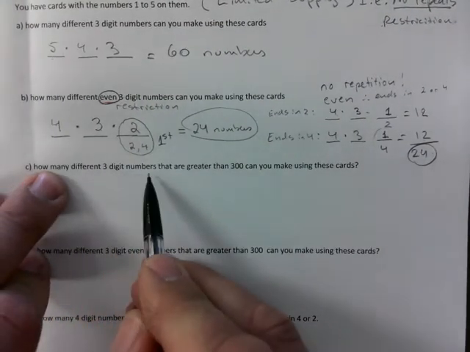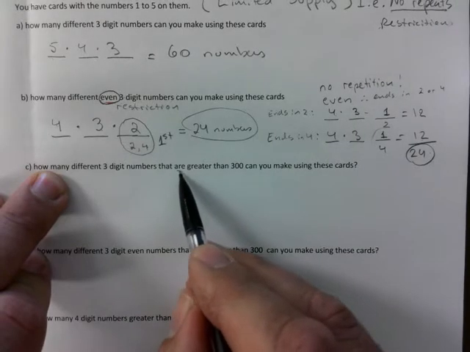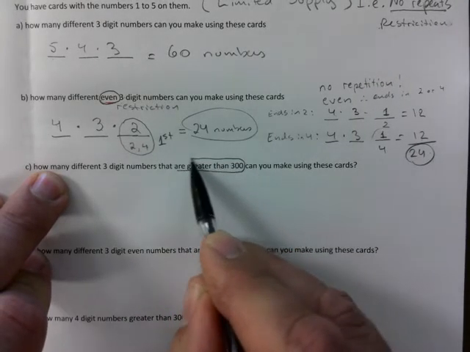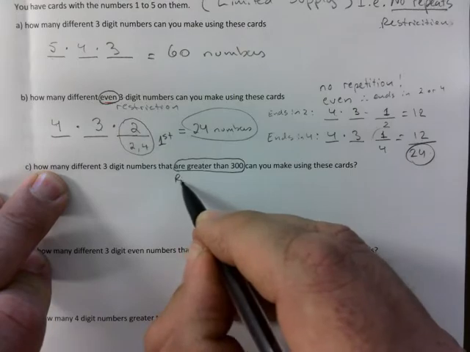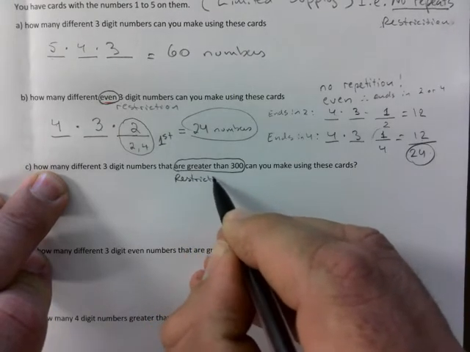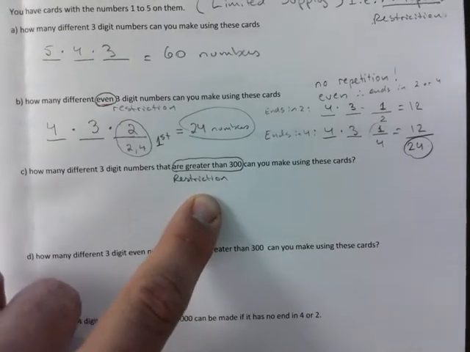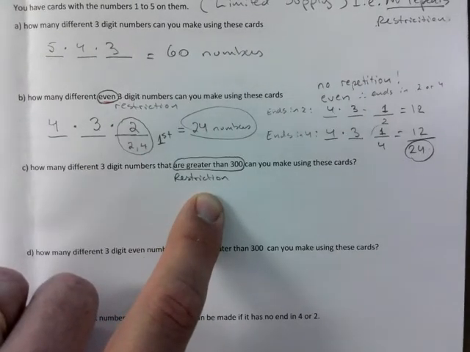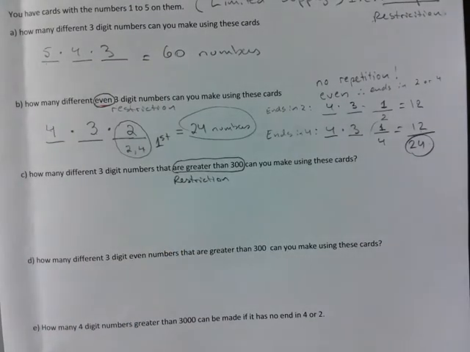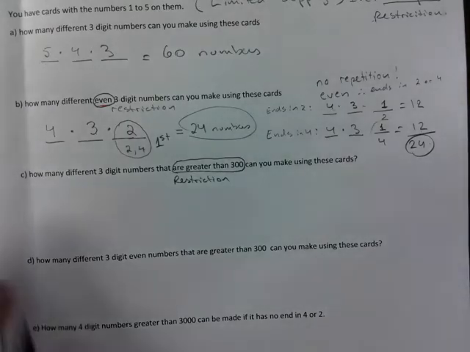C. How many 3-digit numbers are greater than 300? Put restriction there. Right there. Greater than 300, so that's one restriction. And is there anything else in this case? It's just greater than 300, but there's already another restriction way up there, which is no repeats, right? Remember? So there are really two restrictions.